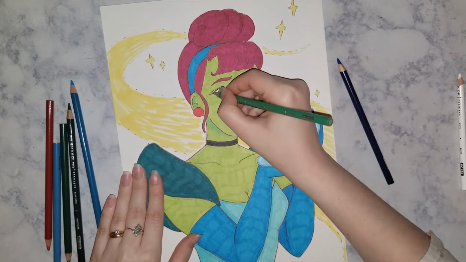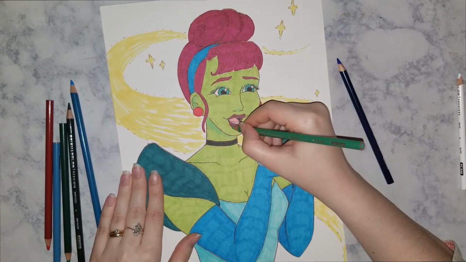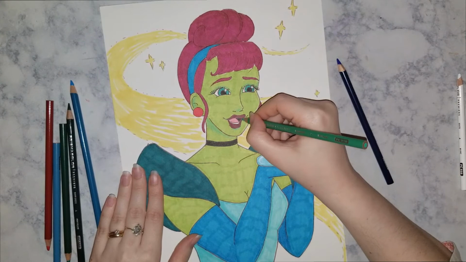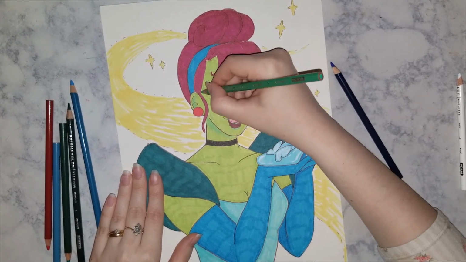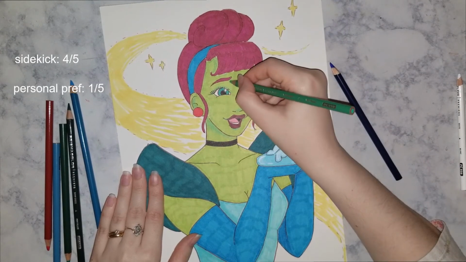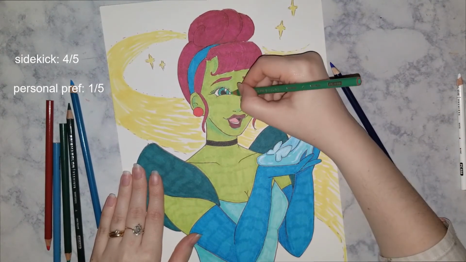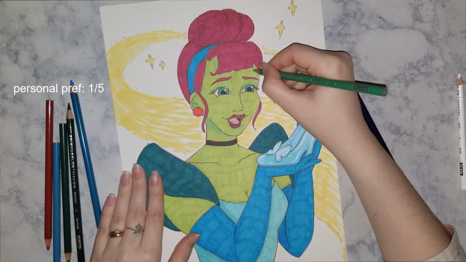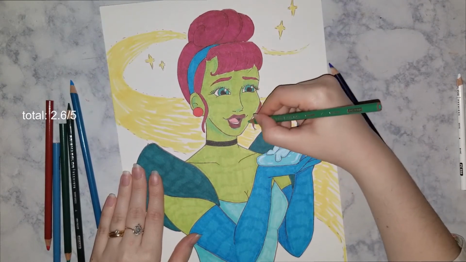Sidekick, we've got Mushu and the Lucky Cricket. The Cricket is okay, but Mushu, voiced by Eddie Murphy, is actually pretty funny and helpful, so I give her sidekick score a 4 out of 5. And as far as personal preference, she gets a 1 out of 5. I'm just not that interested in Mulan. I never really liked the movie that much, so we get a 2.6 out of 5 for Mulan overall.